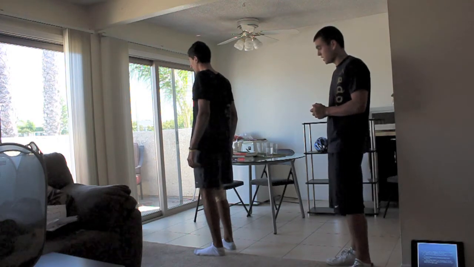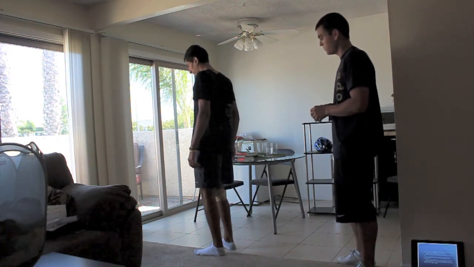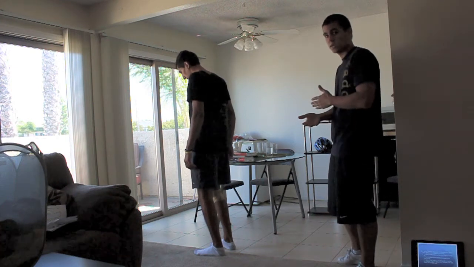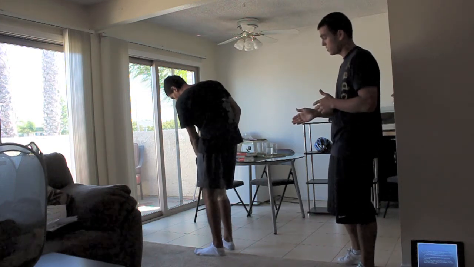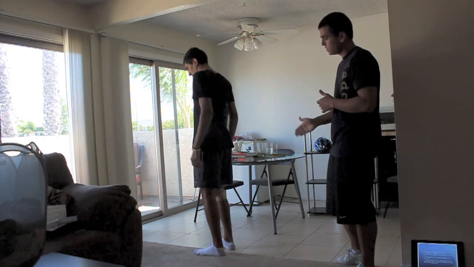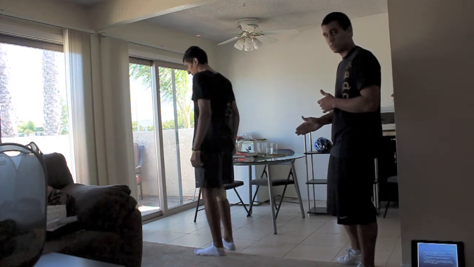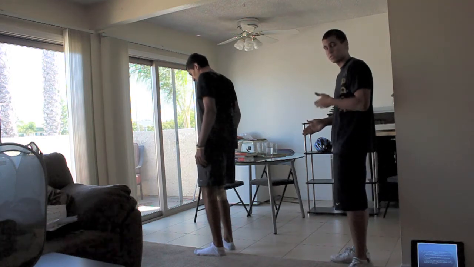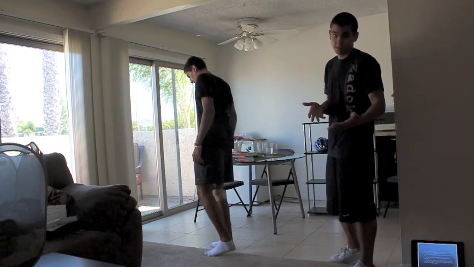So now the final task is to have him distribute his weight 80-20 on the opposite side. So his weak leg is now going to have 80% of the weight and his strong leg 20% of the weight. Bearing more weight on the weak leg makes it a more difficult task to complete.